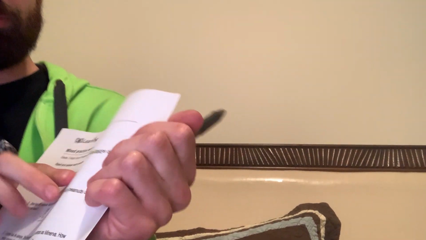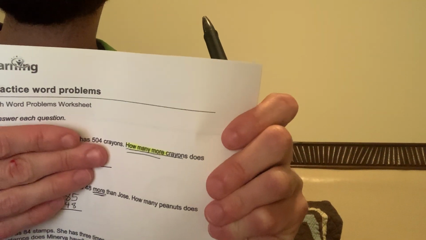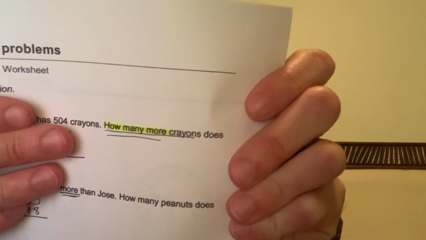So number one says, Karen has 639 crayons. Cindy has 504 crayons. How many more crayons does Karen have than Cindy? The key words there are how many more. Okay, I'm going to highlight that. Okay, how many more? When we see how many more, you hear more, you think you would have to add or something like that.